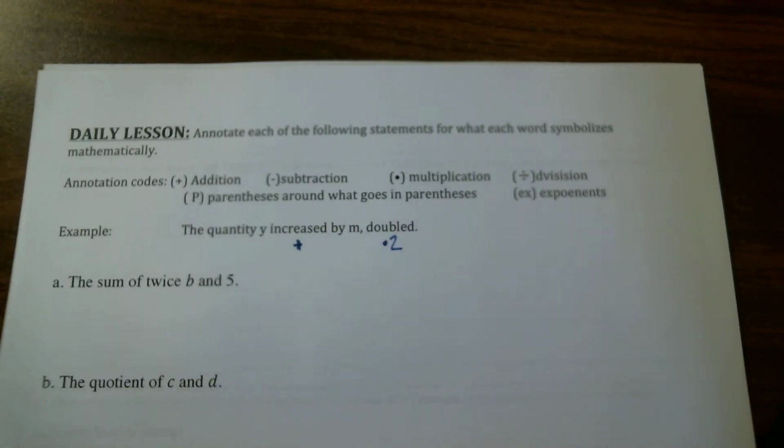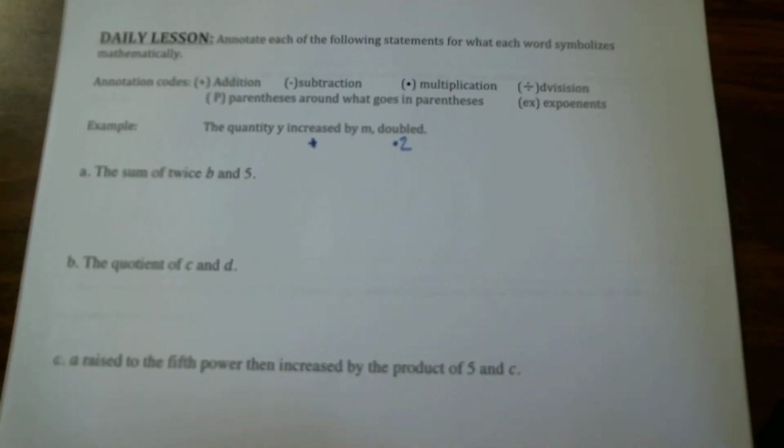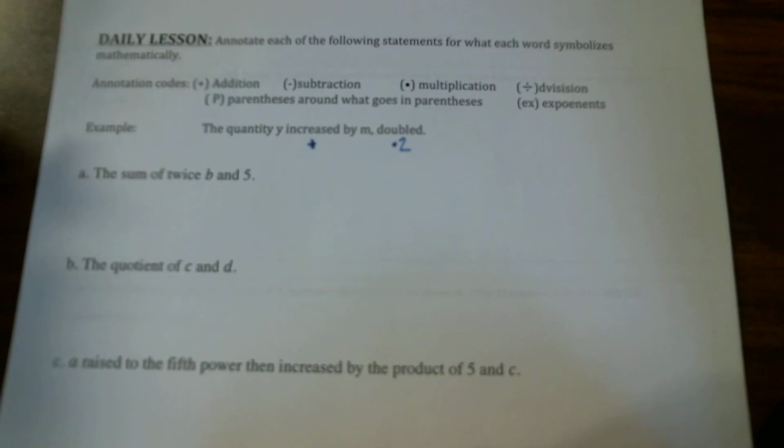So I want you to go through these examples. It'll take maybe about 1 or 2 minutes to do this, and just annotate each of these for the operations that you see. Let's start with this. Take 30 seconds, go through A, B, and C, and then come back and check A, B, and C in about 30 seconds. Okay, so 30 seconds is up.